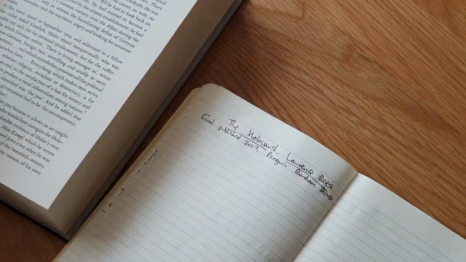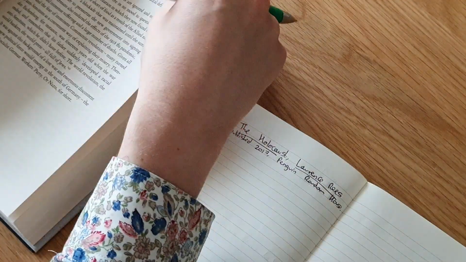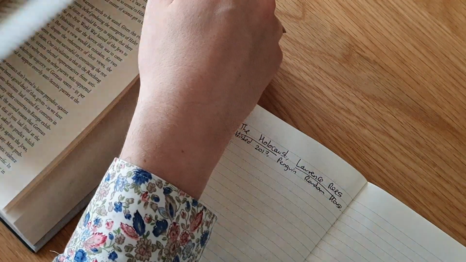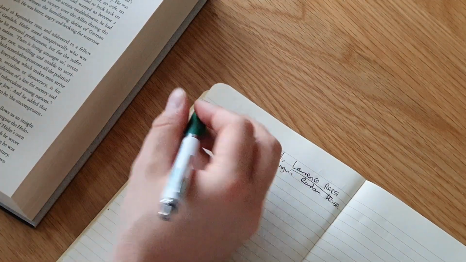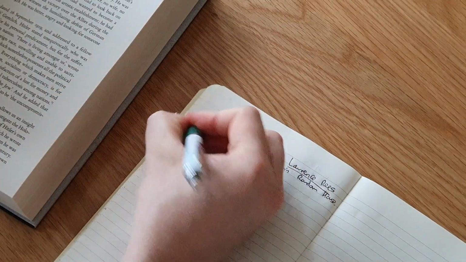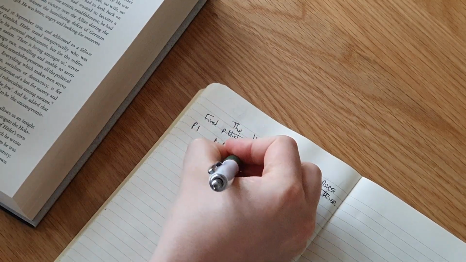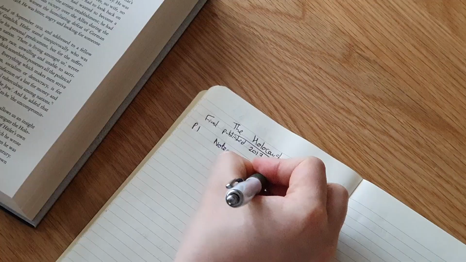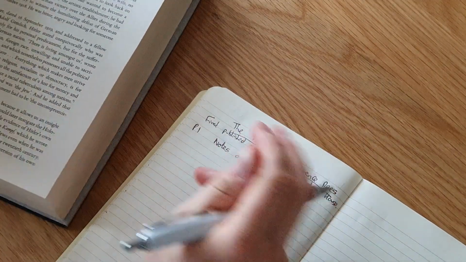So let's go to the very first chapter. As I read through this chapter, so it's not too big, it's only a couple of pages long, I'm going to note down the page reference, so page number, which in this case is, interestingly, page 1. And then I'm just going to take notes. So, notes on origins of hate. I'm going to decide what's important for my question.